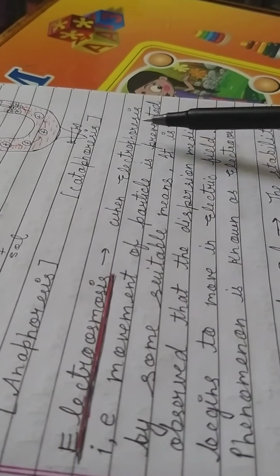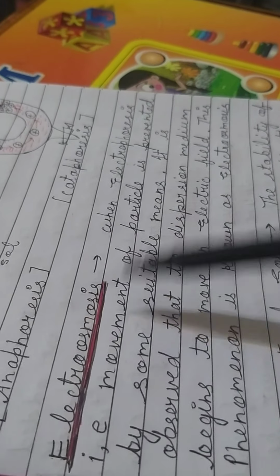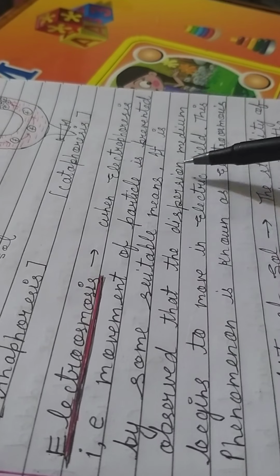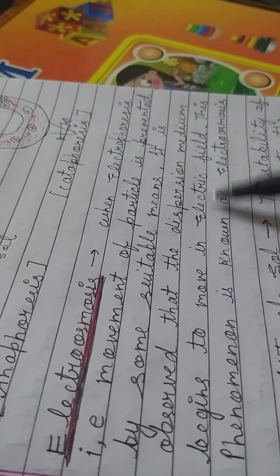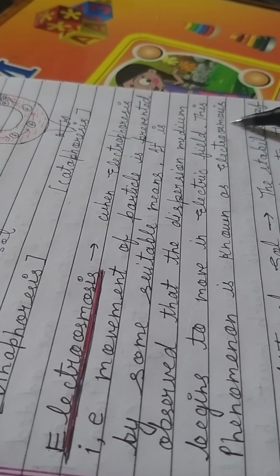In electro-osmosis, the electrophoresis, that is the movement of particles, is prevented by some suitable means. Suppose the movement of colloidal particles is prevented by some means, that we call electro-osmosis. Here the movement of colloidal particles will not take place, but the movement of the dispersion medium will take place. Here I have written, it is observed that the dispersion medium begins to move in the electric field. This phenomenon is known as electro-osmosis.